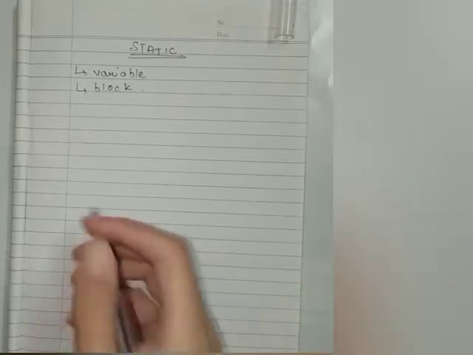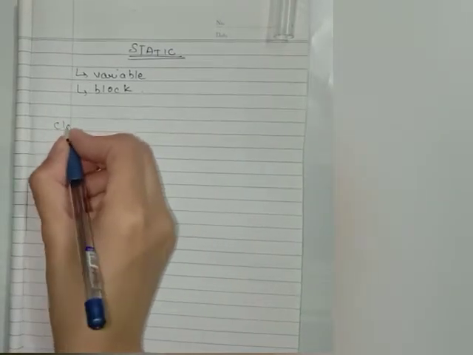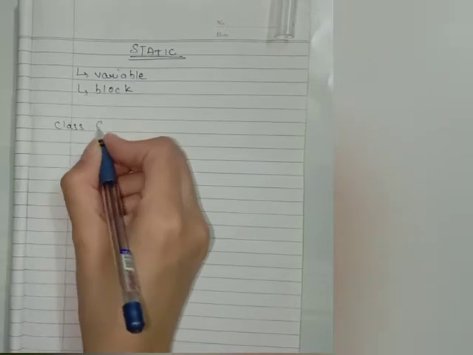Today's video is about how the static keyword works. We'll talk about static variables and static blocks. I'll share one example with you which will make it a lot easier for you to understand how static works.